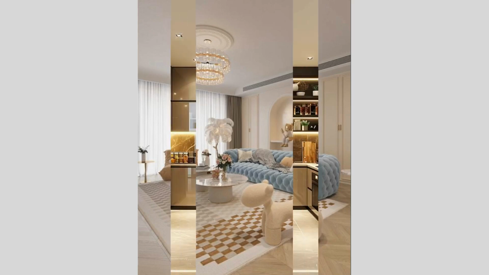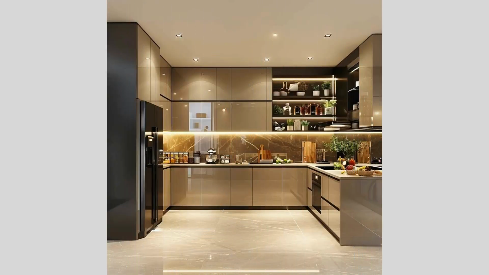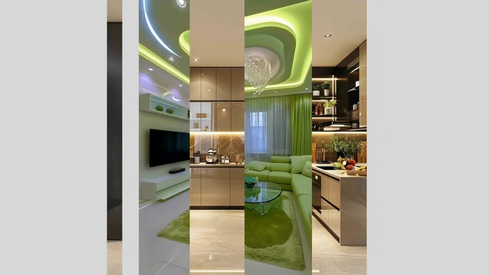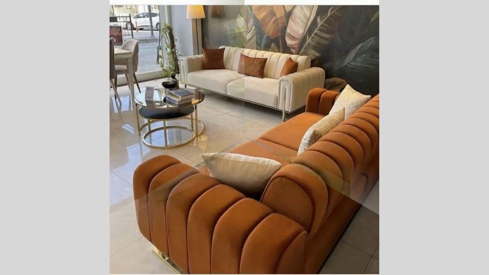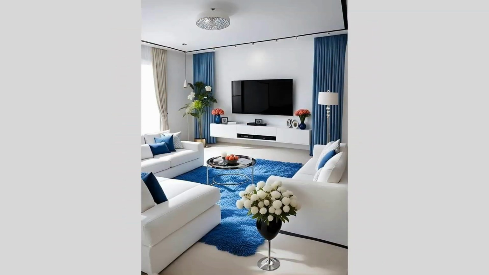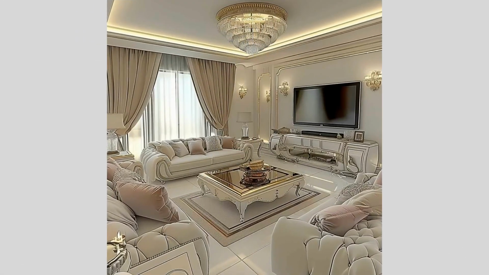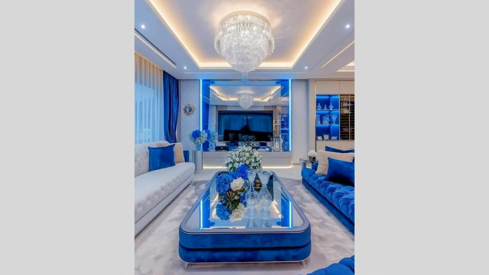5. Incorporating technology. In today's digital age, technology is an integral part of modern living rooms. Consider smart TVs. Mount a flat-screen TV on the wall to save space and keep the floor area uncluttered. Audio systems: integrate wireless speakers into your design for seamless music enjoyment without bulky equipment.